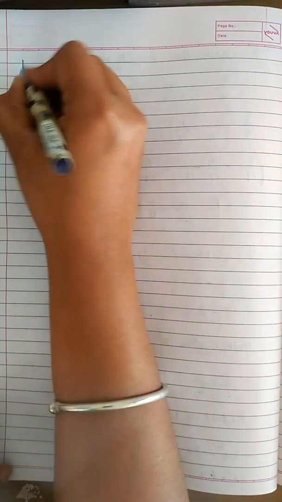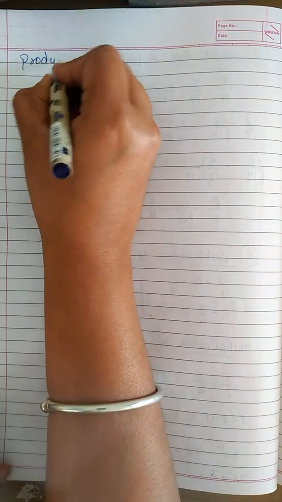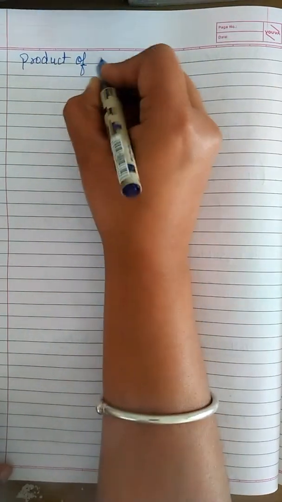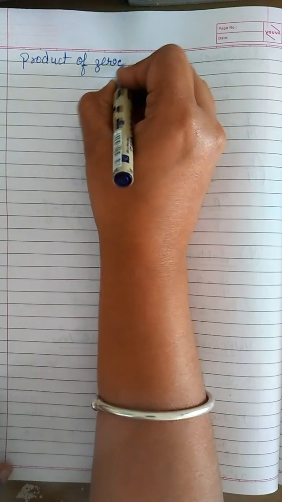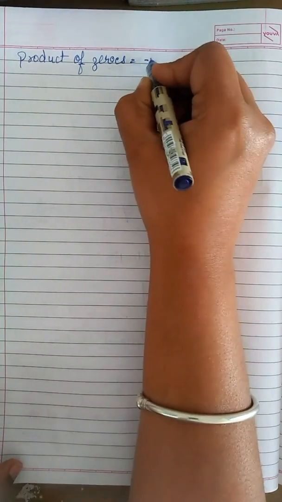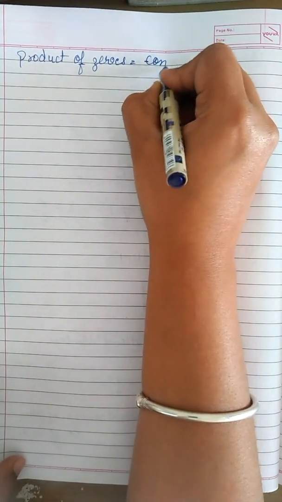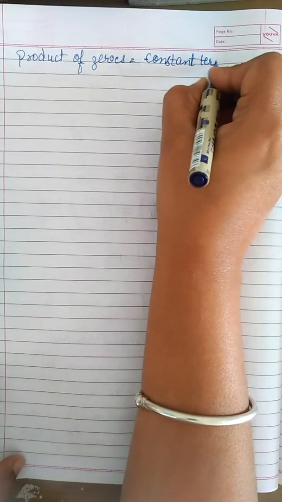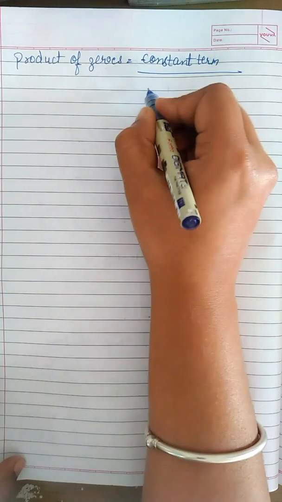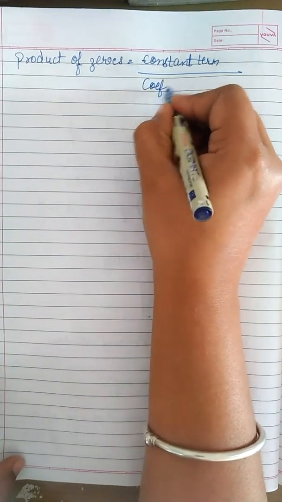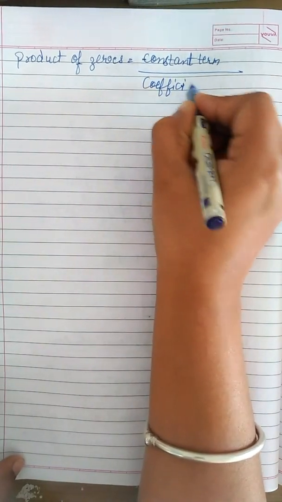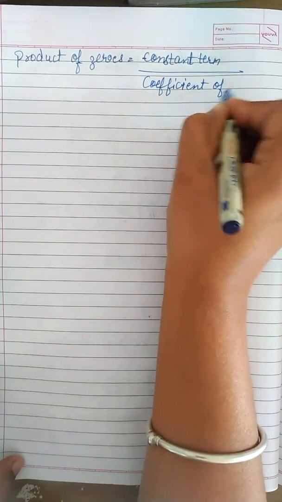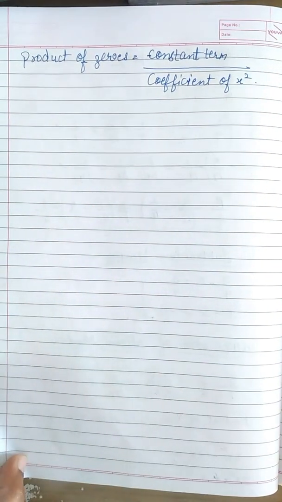Next is product of zeros, that is equal to constant term upon coefficient of x square.